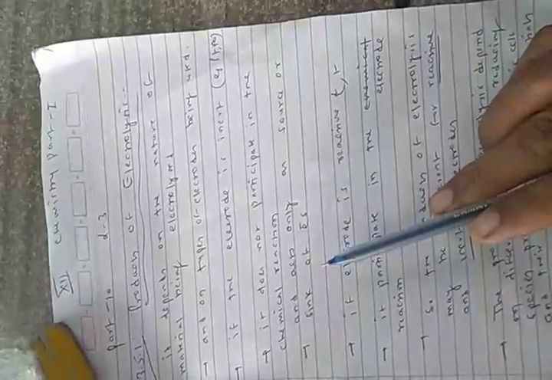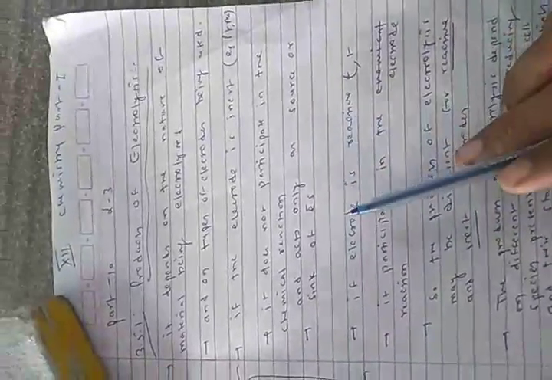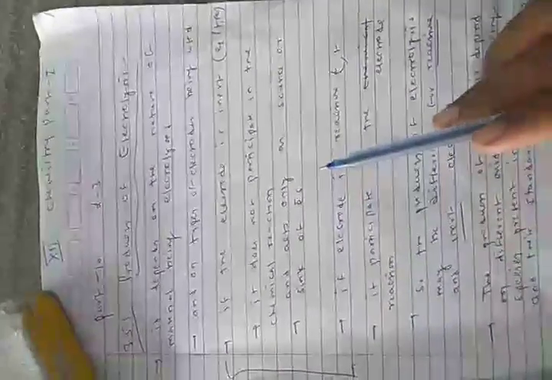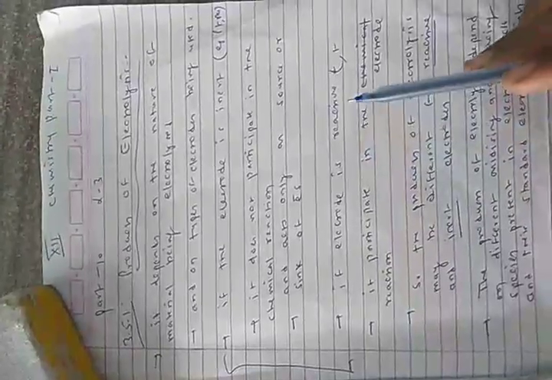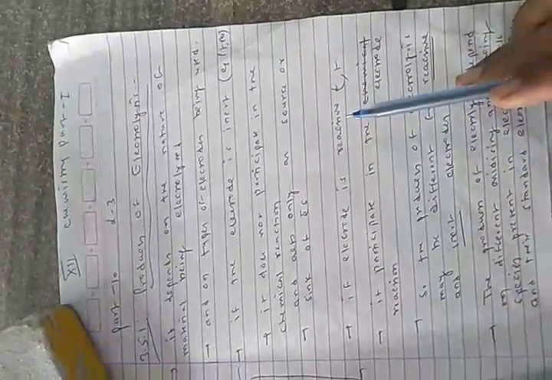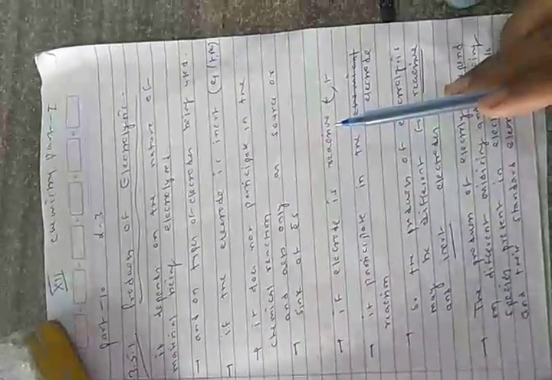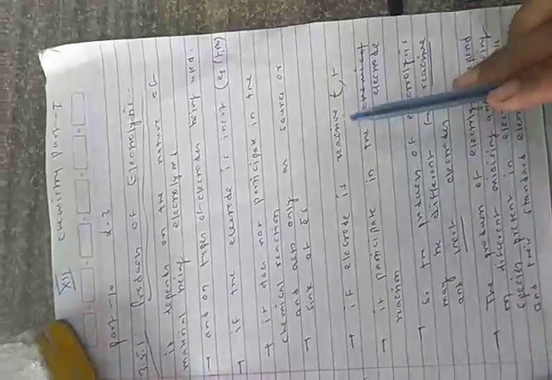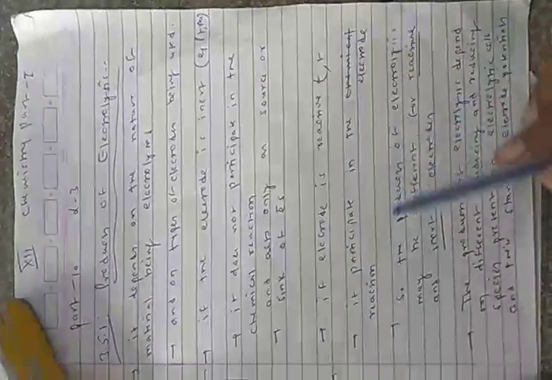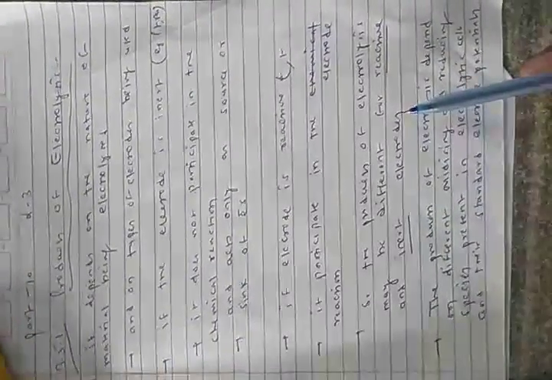An inert electrode does not participate in the chemical reaction and acts only as a source or sink of electrons. You know the three types of electrodes from 11th, in the oxidation and reduction chapter. If the electrode is reactive, it participates in the electrode reaction, so the products of electrolysis may be different for reactive and inert electrodes.